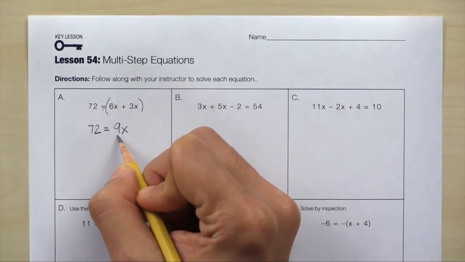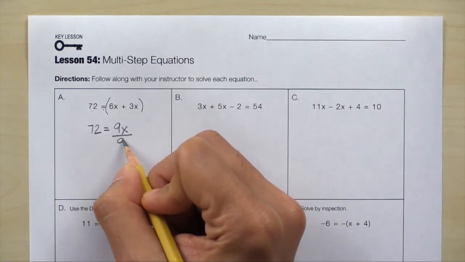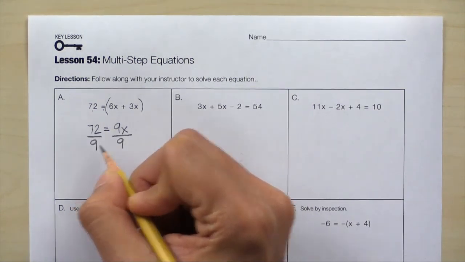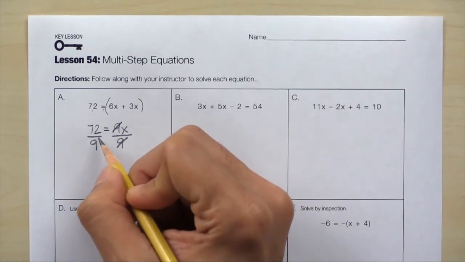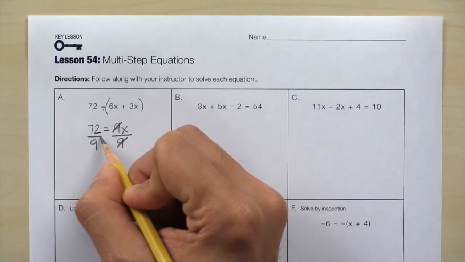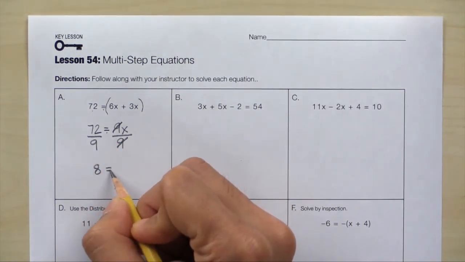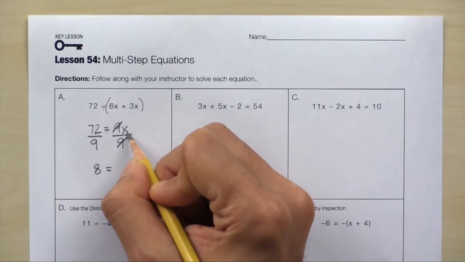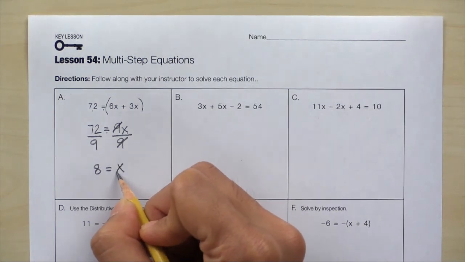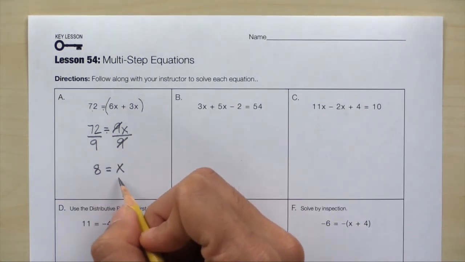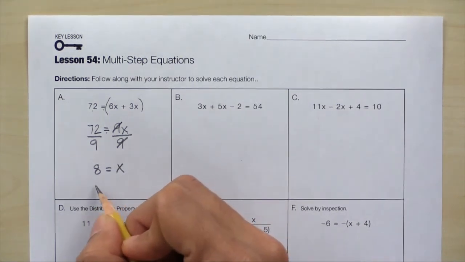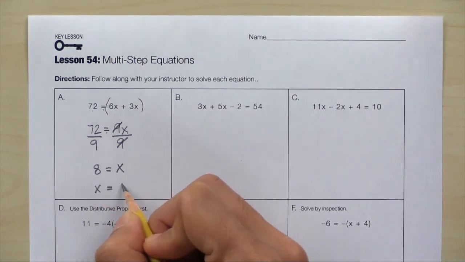Divide both sides of the equation by 9. 72 divided by 9 equals 8. Here's the equal sign. And here we're left with x. Final answer, 8 equals x, or x equals 8.